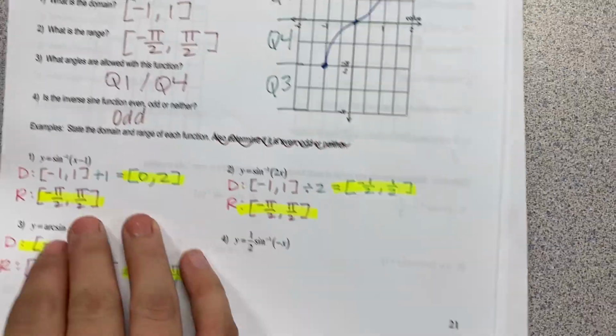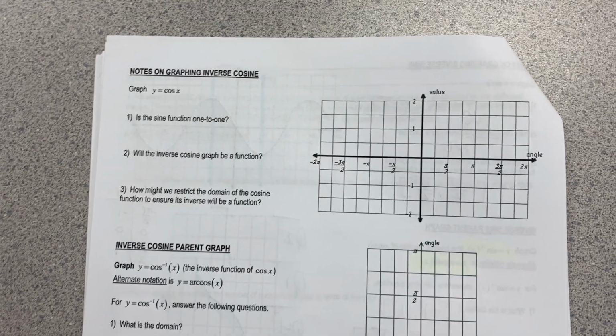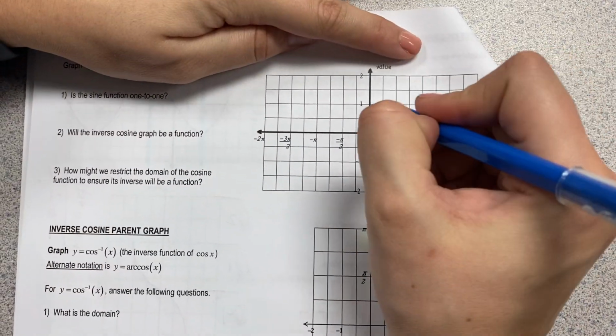Let's do cosine. Okay, so for cosine, we're doing the same thing. First, let's graph the parent function.